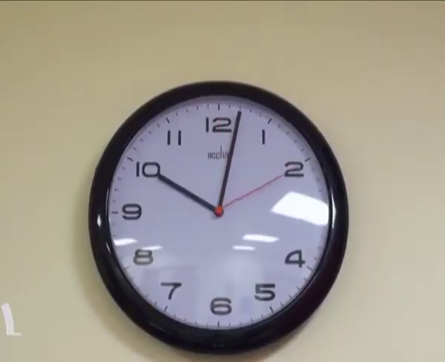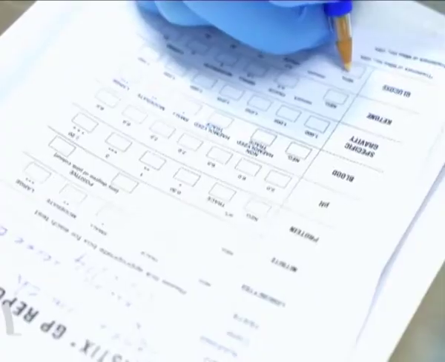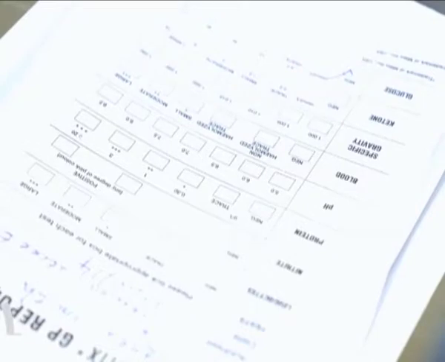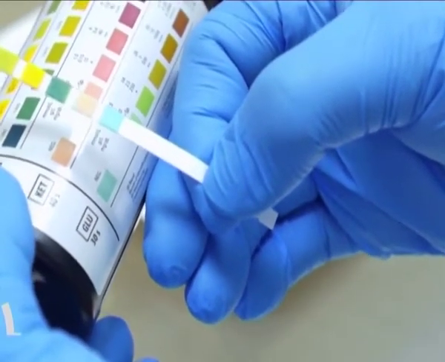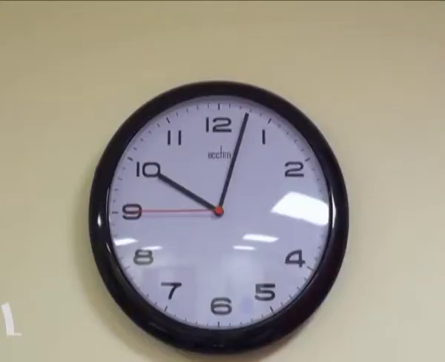The degree of color change on a test pad can give an estimate of the amount of substance present. For example, a slight color change in the test pad for protein may indicate a small amount of protein present in the urine, whereas a deep color change may indicate a large amount.